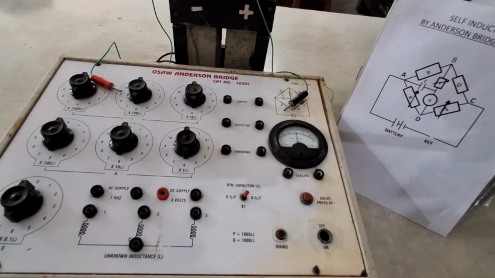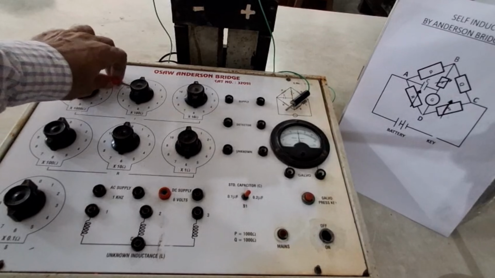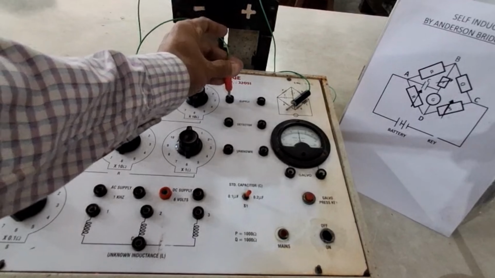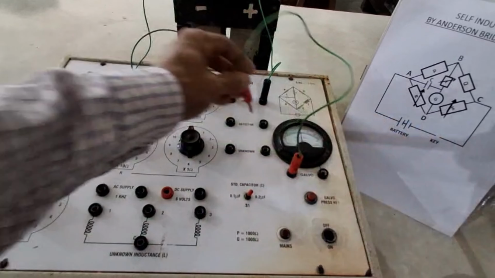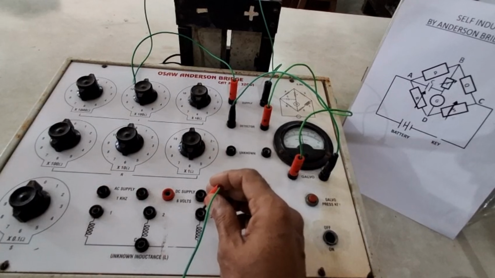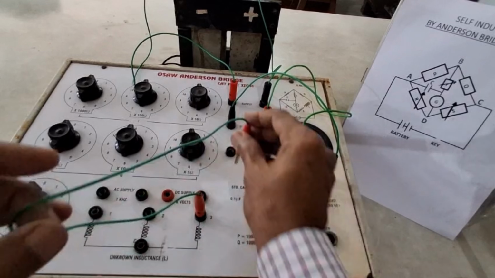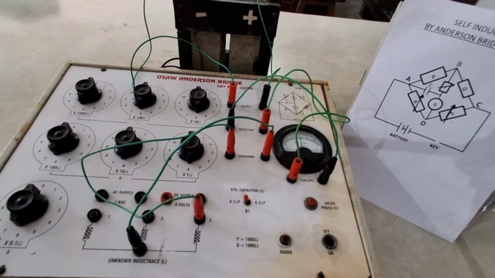Make various connections in accordance with the circuit diagram. Some of the connections are already made internally and some are to be made with the help of connecting wires. Connect battery to these terminals. Connect galvanometer to these terminals meant for detector. Connect any one coil of unknown self-inductance to these terminals. With the help of this switch, introduce any one capacitor and note its capacitance value as C.